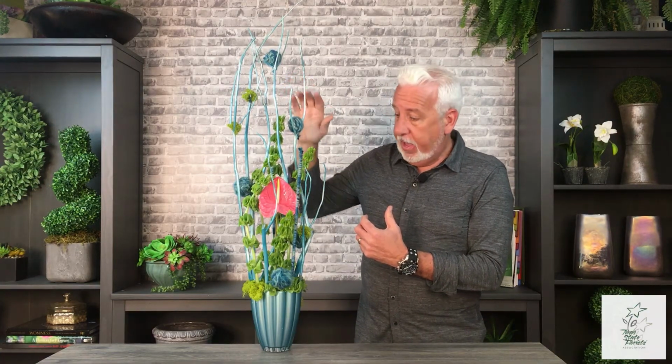We've added into this some bells of Ireland with other tall spikes and these almost phoenix-like positions where everything's just coming up and rising up out of the arrangement to mimic the Mitsumato branches that are there already. And then we've taken some of the bells of Ireland and cut them into small florets and worked them in low, as well as using the reindeer moss, which is again another texture, into the base of this arrangement.